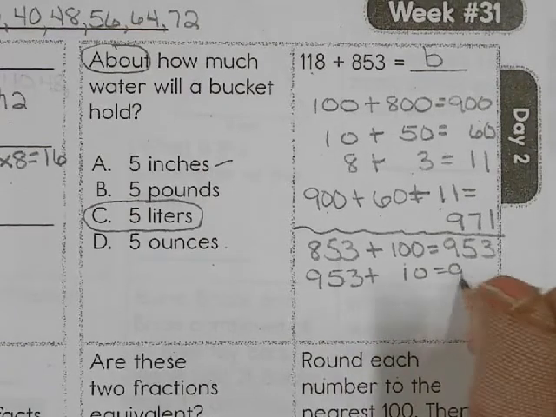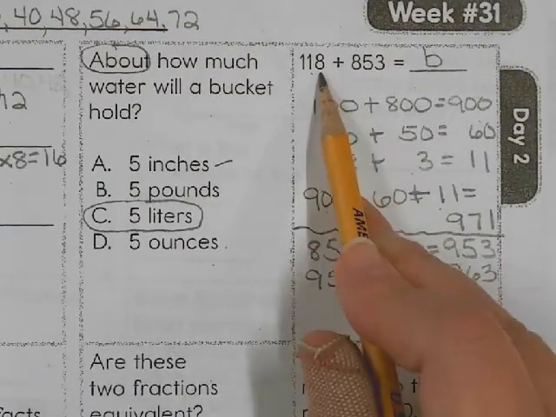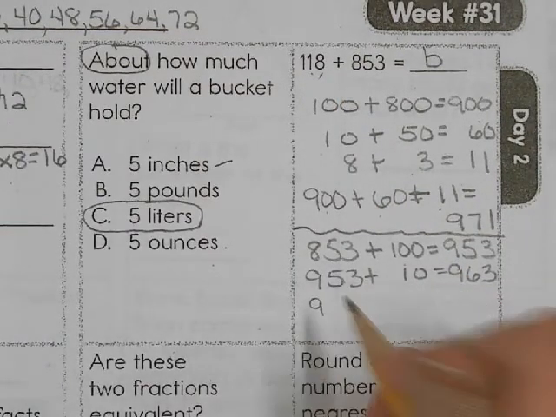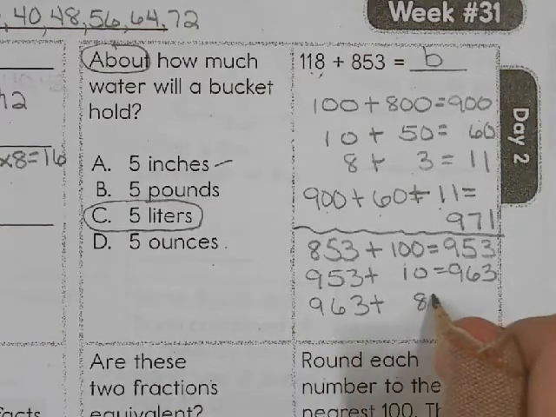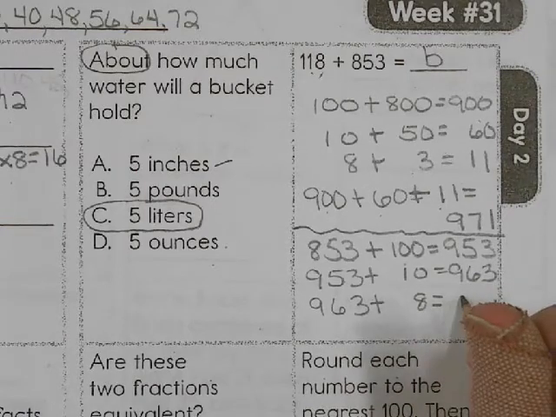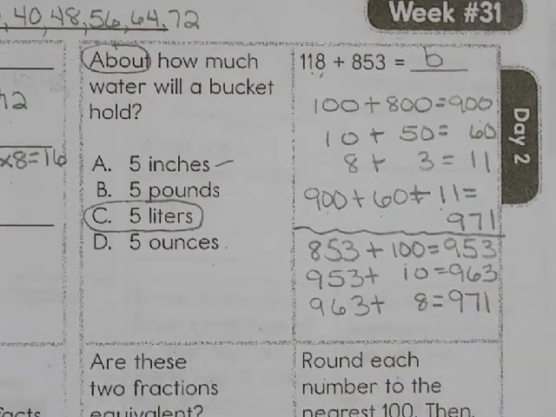So now we're at 963. Once we add the 10s place, then we can add the 1s. So we add on the 8 more. And 8 and 3, of course, makes another 10. So that would give us 971. So 2 different strategies there.